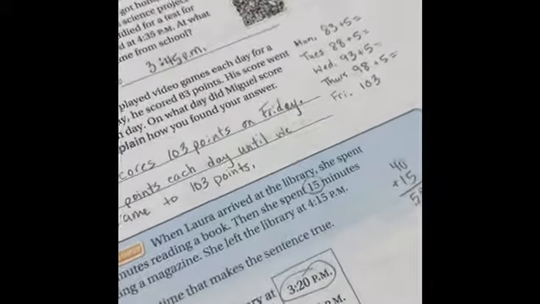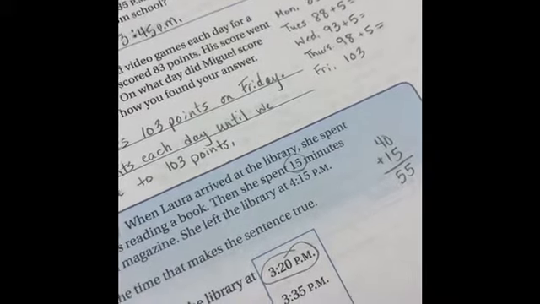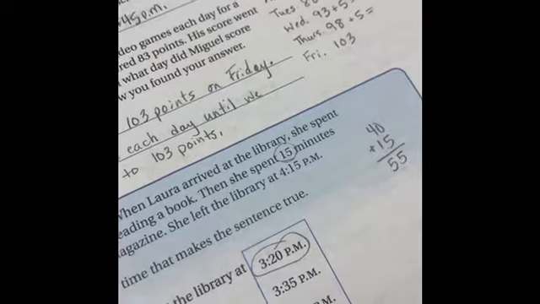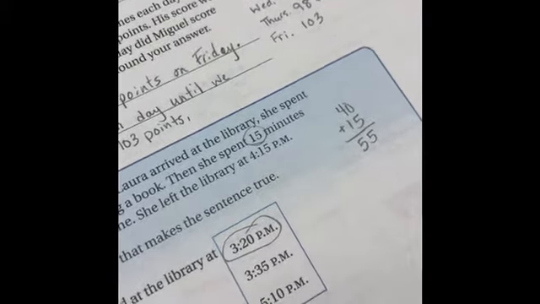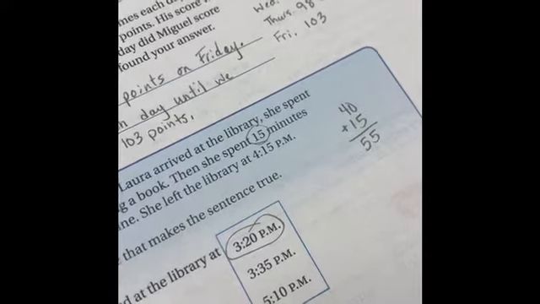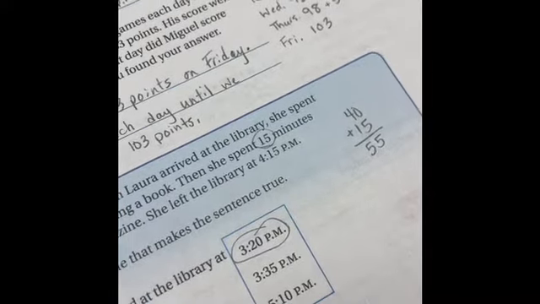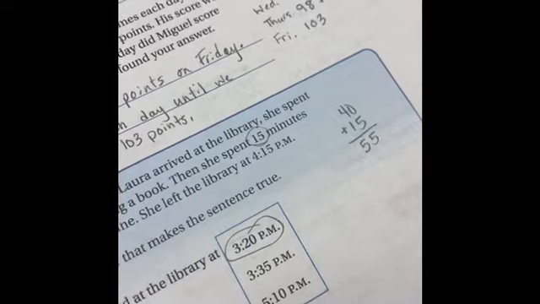So 3:20. All right, so for today's homework, you're just going to go to Think Central. There's only going to be one assignment, the assignment for lesson 10.4. There is not a practice lesson for this day. Okay, so you're only going to have the one assignment, lesson 10.4, to do on Think Central.